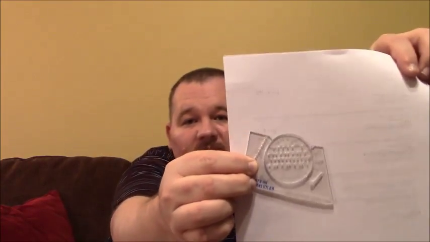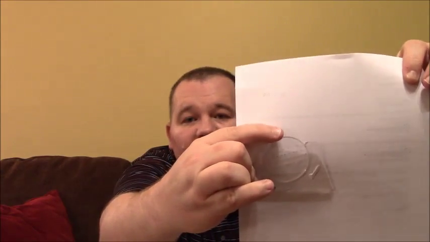You can see one here. I don't know if you can see that. I've got one in a package here. Wow, you really can't see that. Let's see if we can put it on a white paper. There we go. There's a bunch of little holes. You rotate this circle thing and line up the holes with the holes along the side, similar to the picture you can see here.